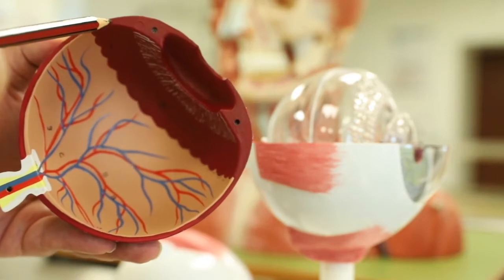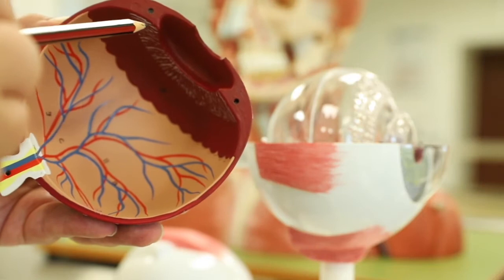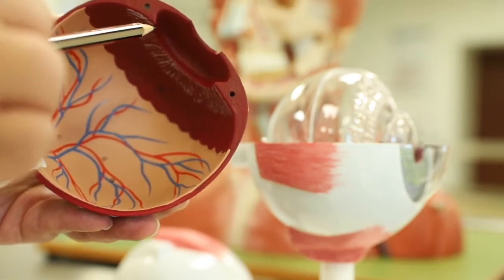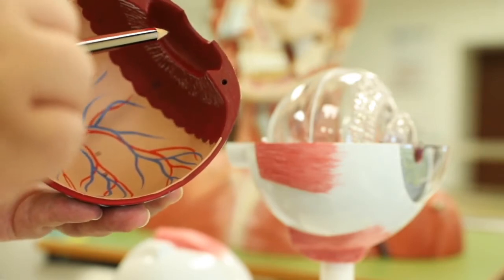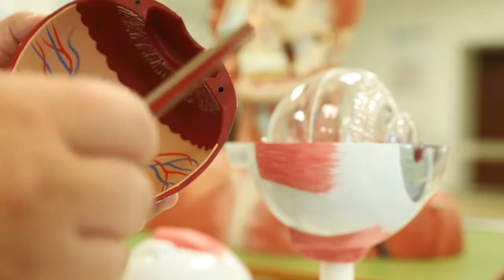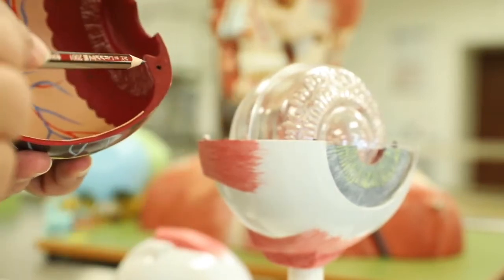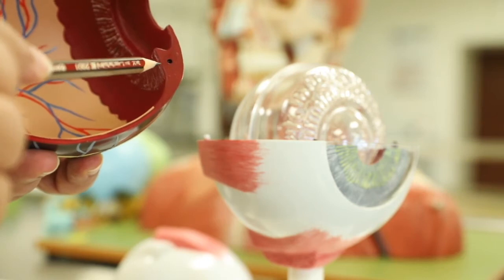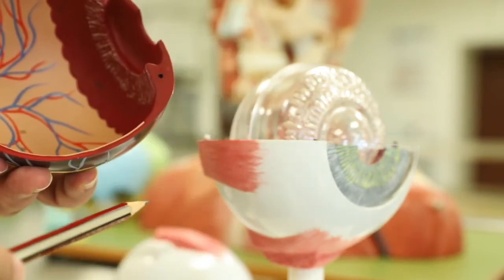This part is the ciliary body. In here, there is a projection to hold or to attach with the ligament. That ligament also attaches to the lens, to this part. So during the muscle contraction in the ciliary body, this can change the focus of our lens.